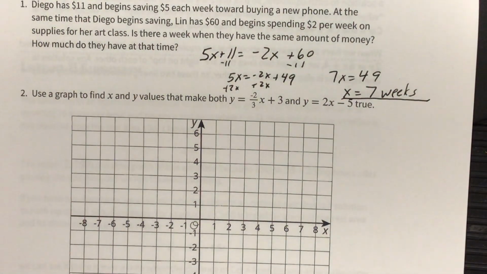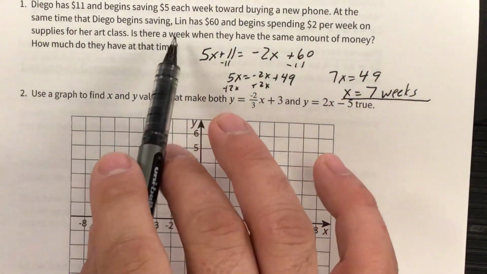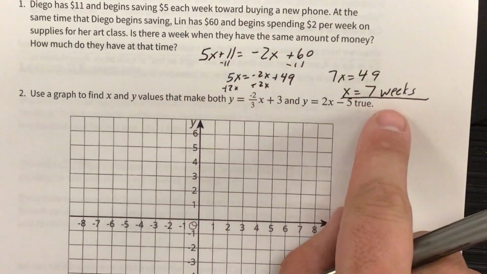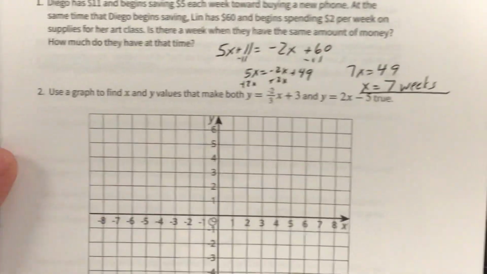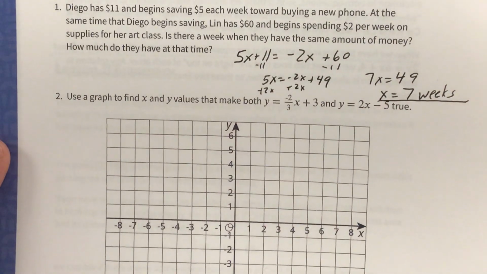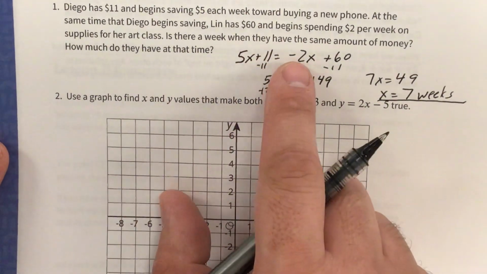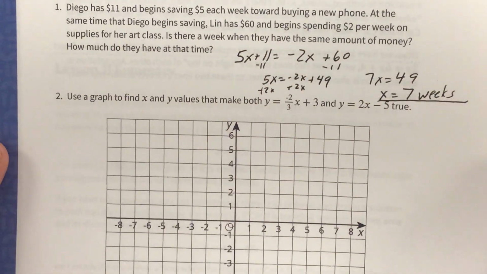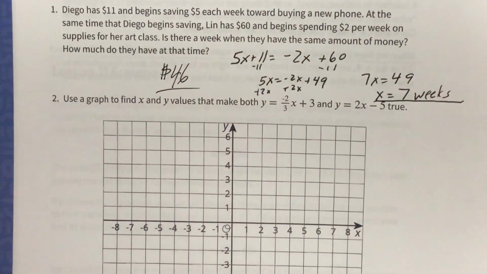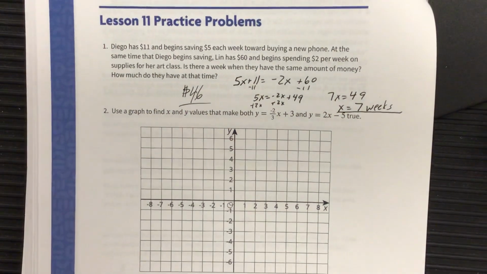Now, that is not the final answer, because it says there are 2 different things you need to answer there. First one is how many weeks? Yes, 7 weeks. And then how much money do they have? Doesn't matter which one you plug the 7 into. It shouldn't. That should be equal, right? So 5 times 7 plus 11, or negative 2 times 7 plus 60. Okay, what do you get? 46 bucks. Okay, so make sure if you have 2 questions asked there, you answer both of them.